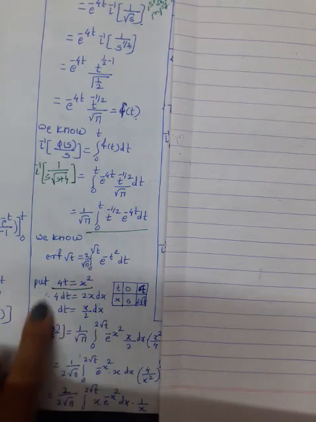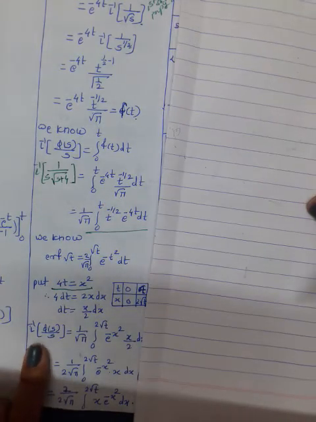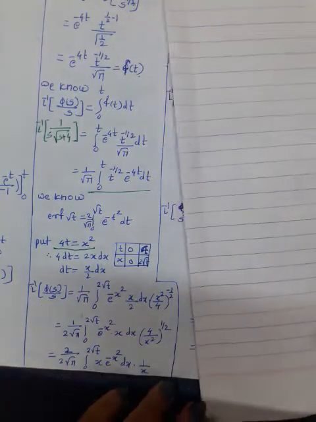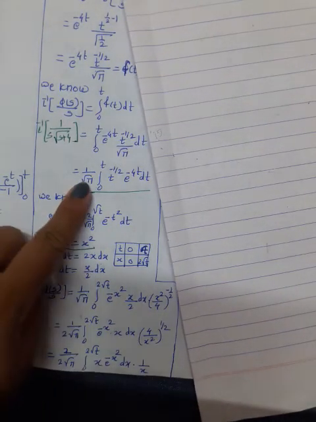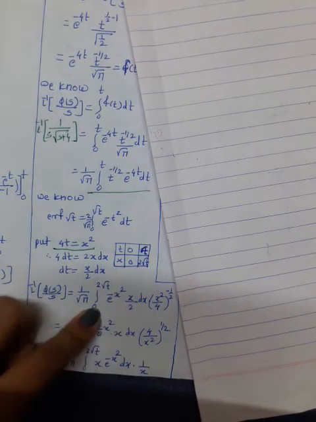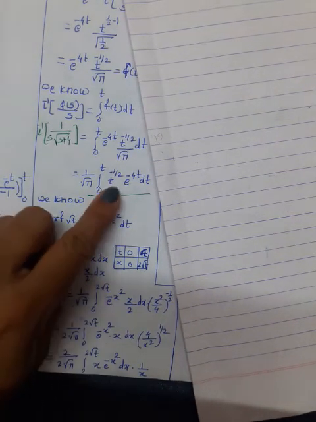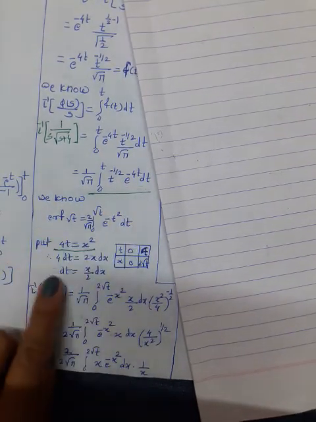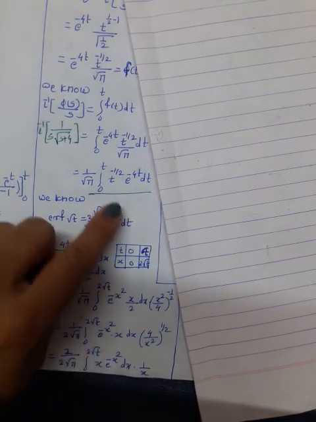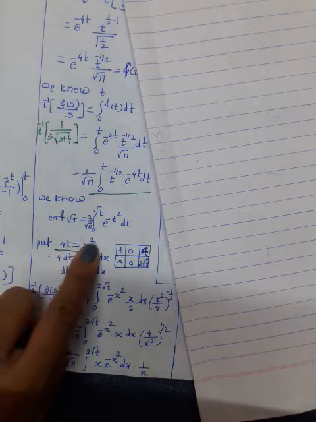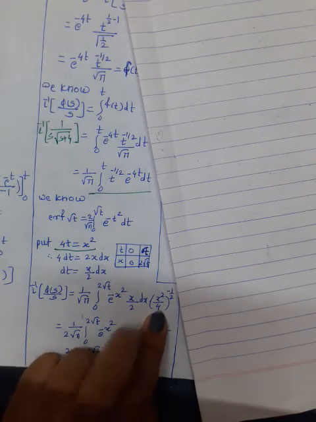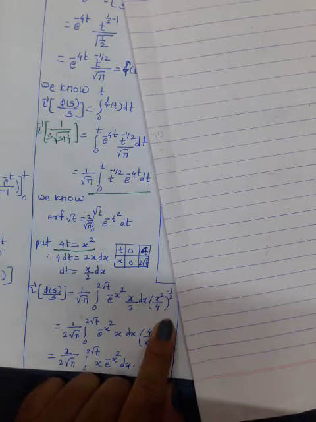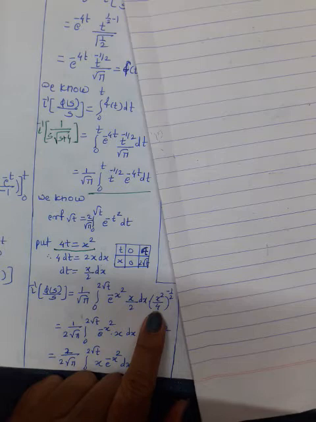Now put all this substitution here in this example. What we get? L inverse of this, the LHS, is equal to 1 by root pi as it is. The lower limit becomes 0, the upper limit becomes 2 root t, and e raised to minus x square. dt becomes here x by 2 dx, and here again t raised to minus half. What is t from here? x square by 4, raised to minus half. This is our substitution. Now the integration is with respect to x. We have to solve this.